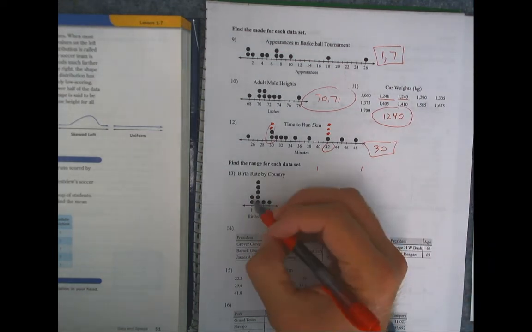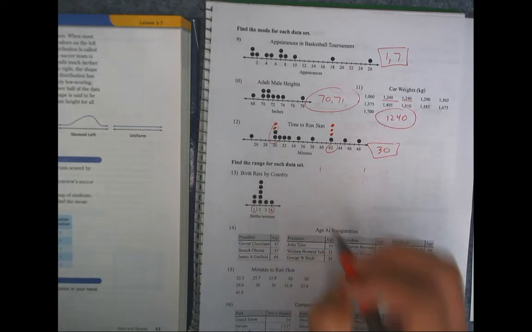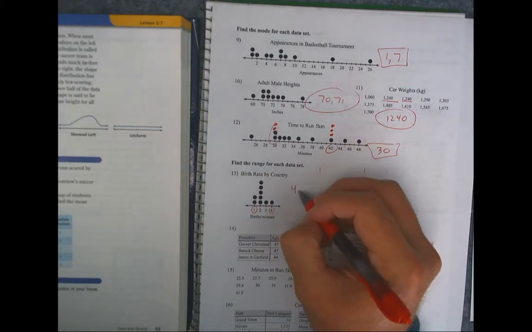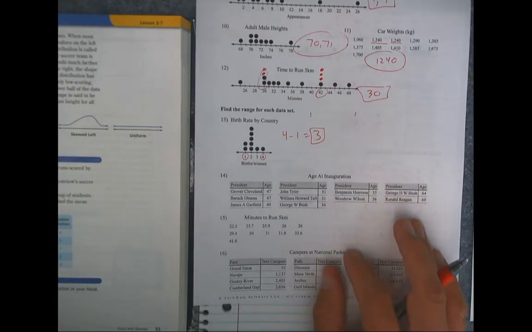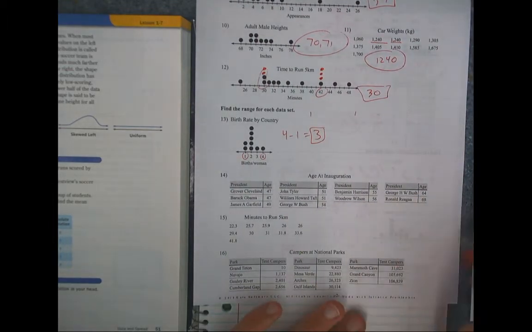So the smallest one here is a 1 and the biggest one here is a 4. So the range, you subtract those two. How far apart is the largest number from the smallest number? 3.